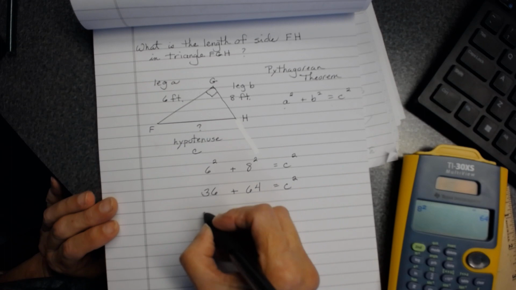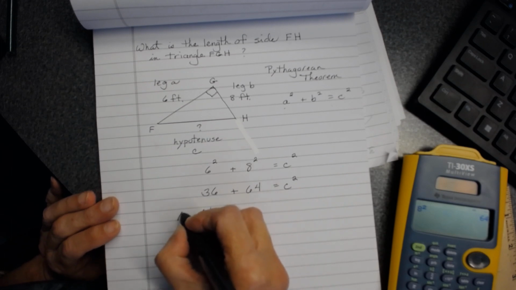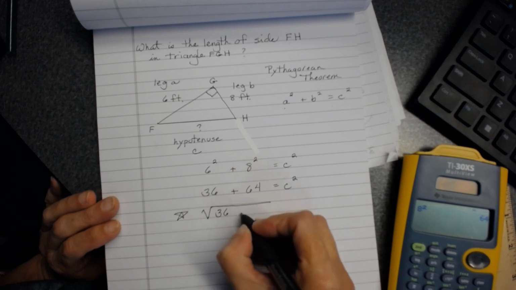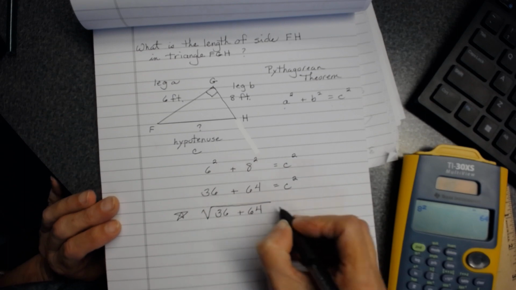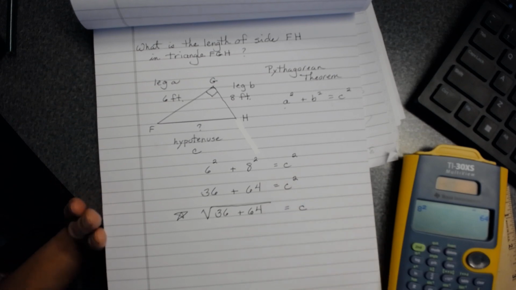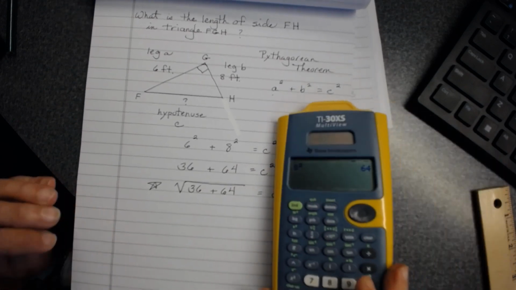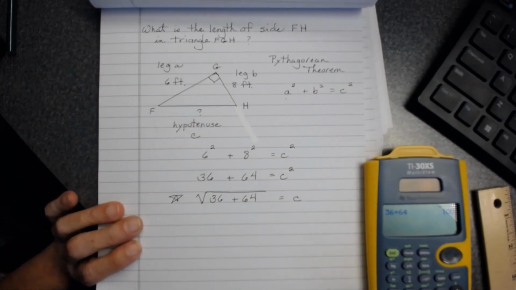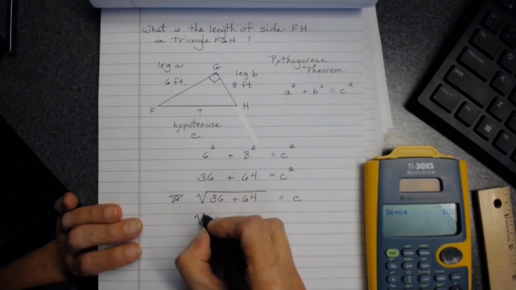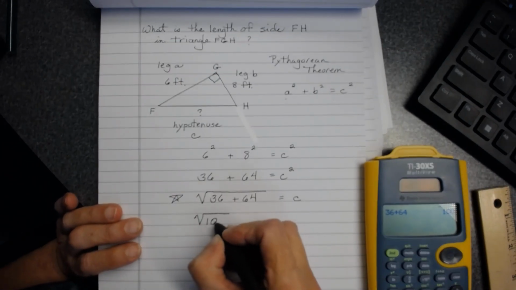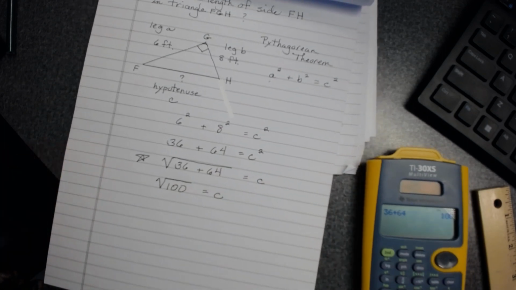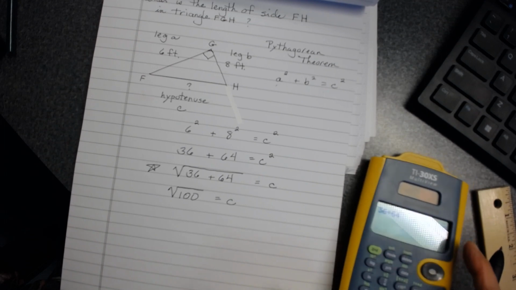Therefore, we must find, critical step, the square root of 36 plus 64. That will tell us the length of side C. So, let's add 36 plus 64, and we get 100. So we have the square root of 100 equals C. Okay, so we want to find out what is the square root of 100.